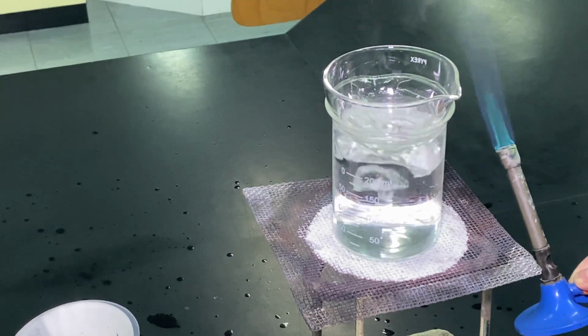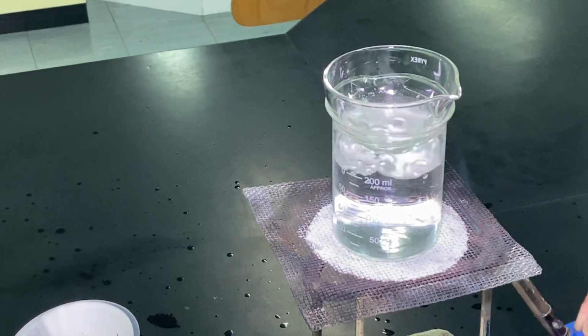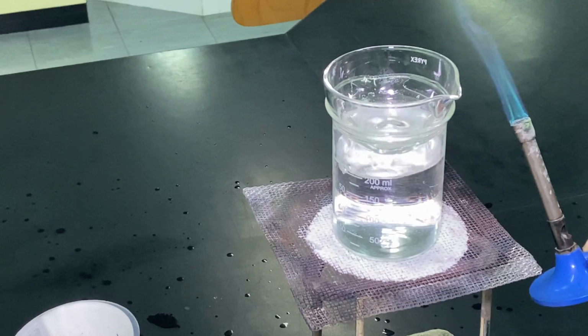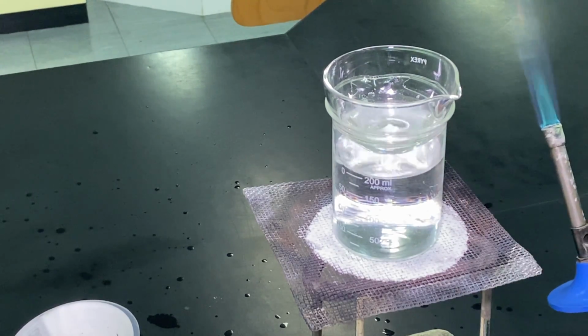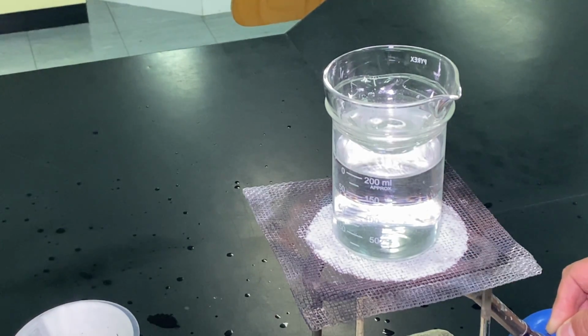Because the water and the sodium chloride are not chemically combined together. And if they're not chemically combined together, we can separate them using a physical process, which is what I'm doing now.